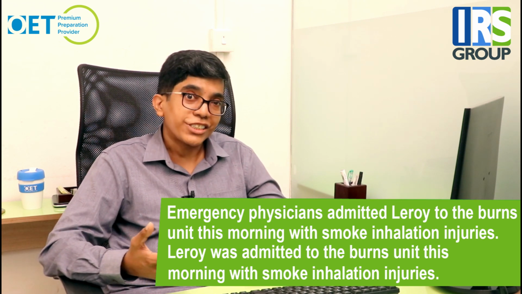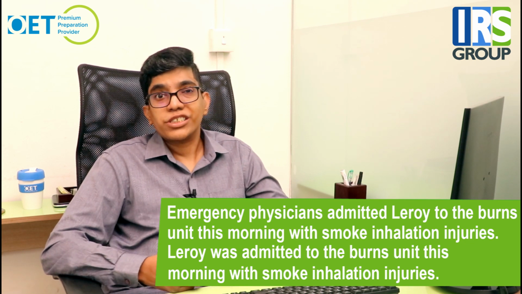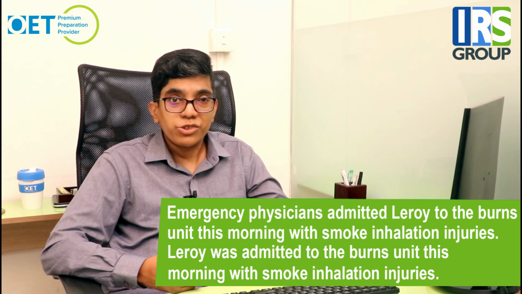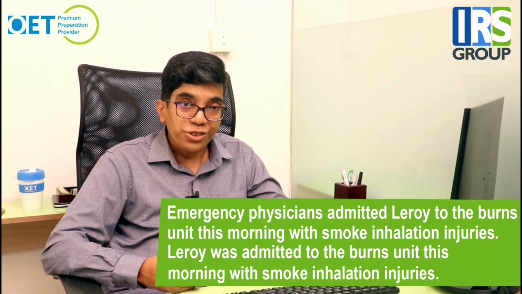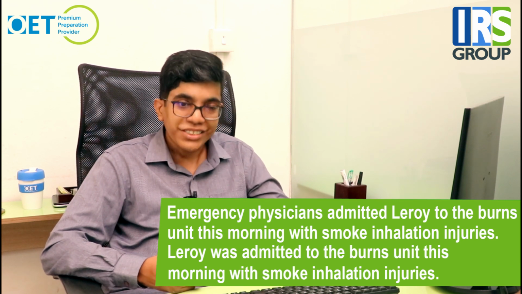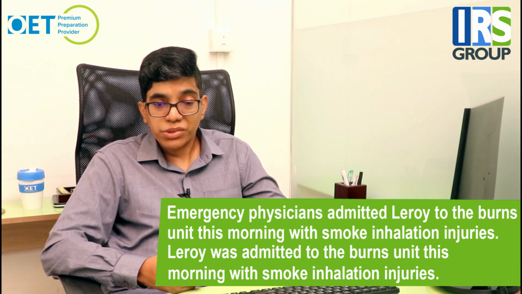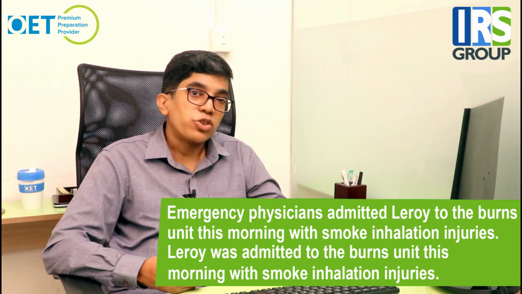What is important is that Leroy was admitted to the burns unit with smoke inhalation injuries. So we would use the passive form, which is Leroy was admitted to the burns unit this morning with smoke inhalation injuries. Who admitted is not important at all. So that's again the final instance for using passive form.